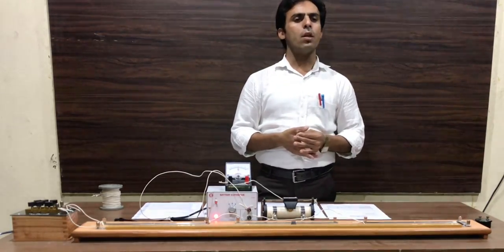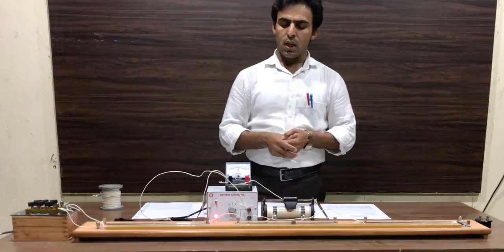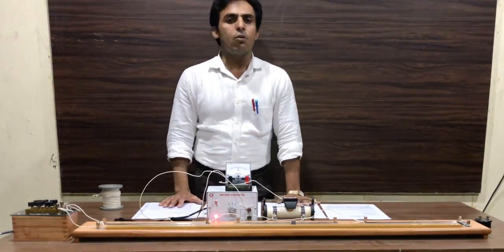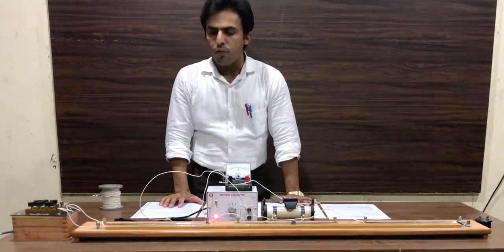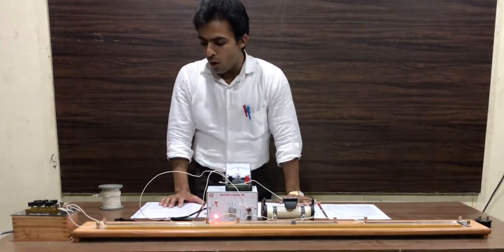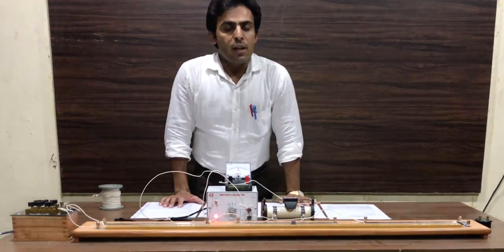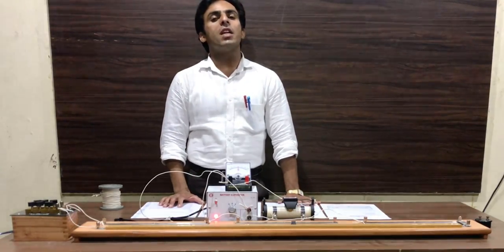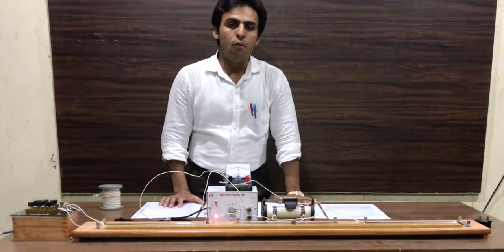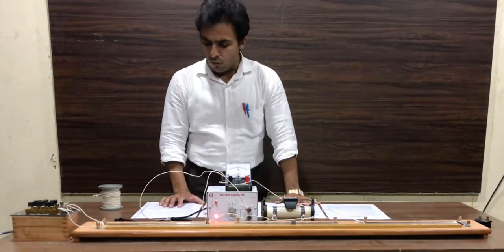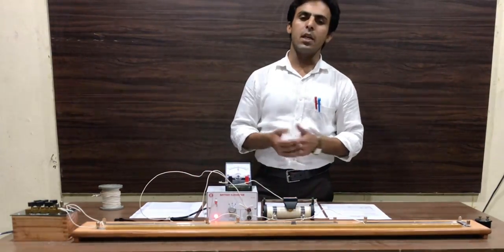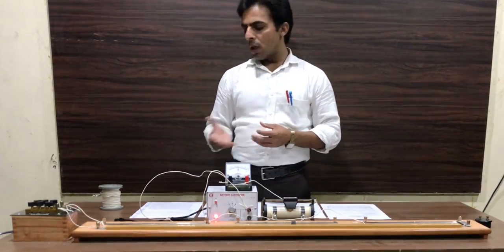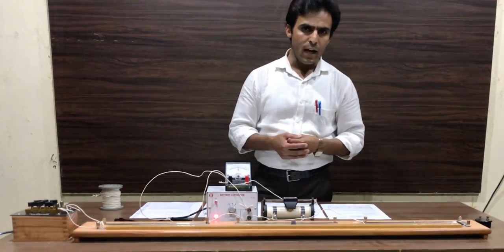Now we calculate the value of L2 dash minus L1 dash, and with the help of this value we can calculate the value of the unknown resistance by using the formula X is equal to R minus (L2 dash minus L1 dash) into rho. Here rho is the resistance per unit length of the wire. Now we get 3 or 4 values of the unknown resistance, and we take the mean of these values, and the mean is the exact value of the unknown resistance, which is calculated from the experiment.